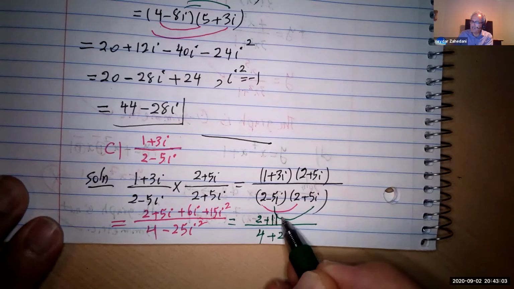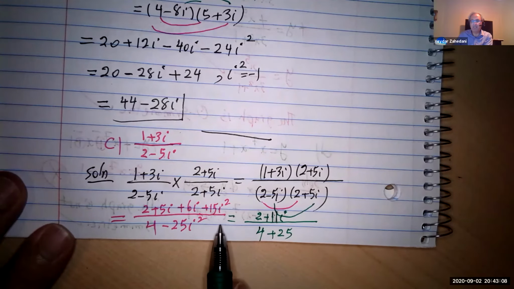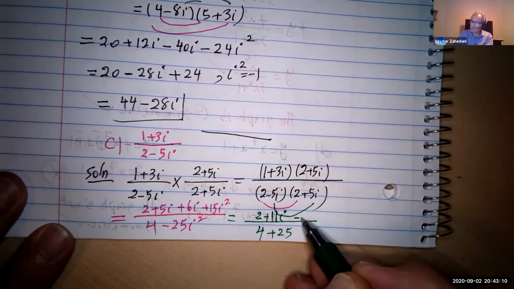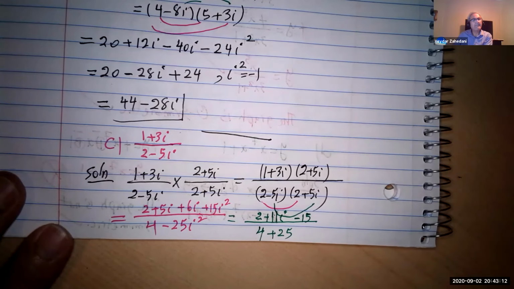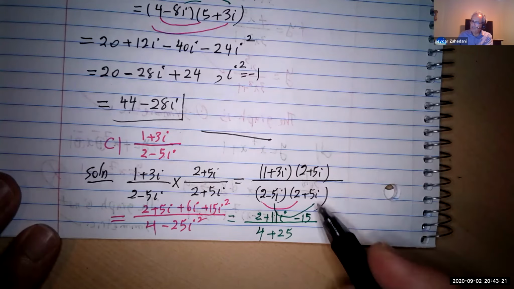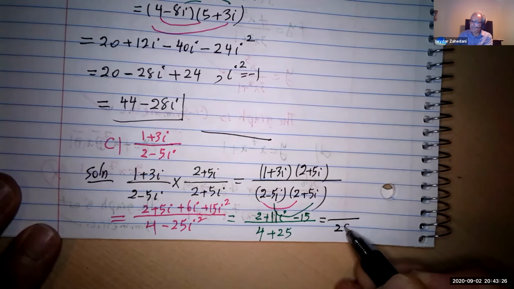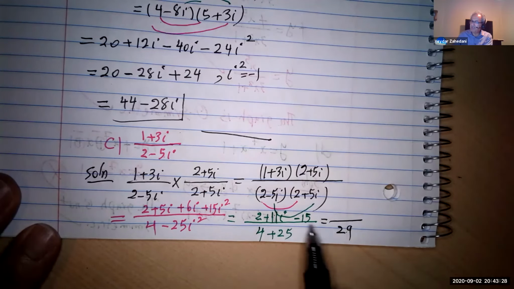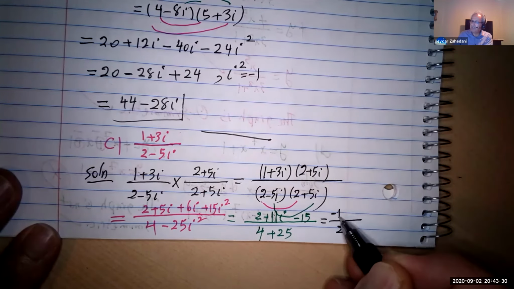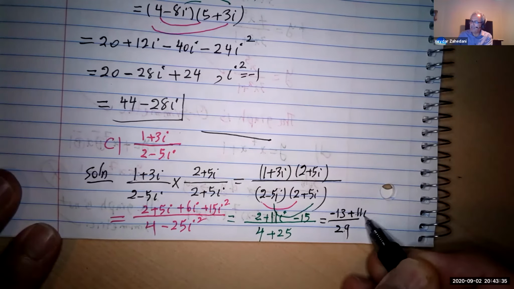And the 15i squared, replace i squared by a negative sign, so that gives you minus 15. So we continue. The bottom one would be 29. The top one, 2 and negative 15 would be negative 13, plus 11i.